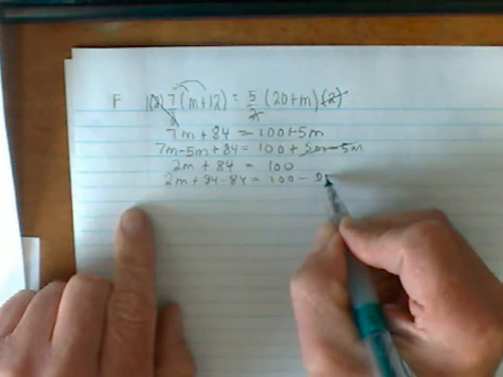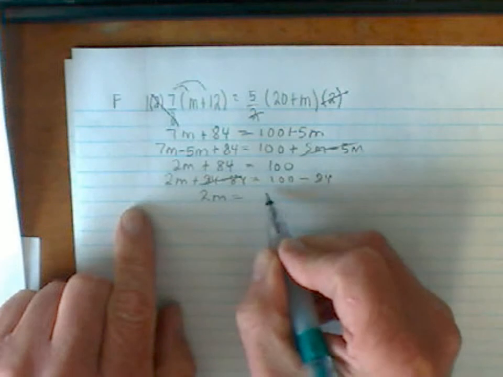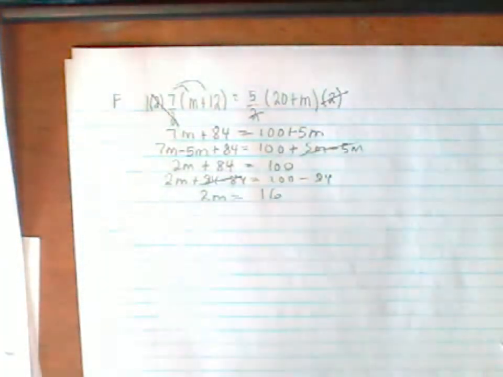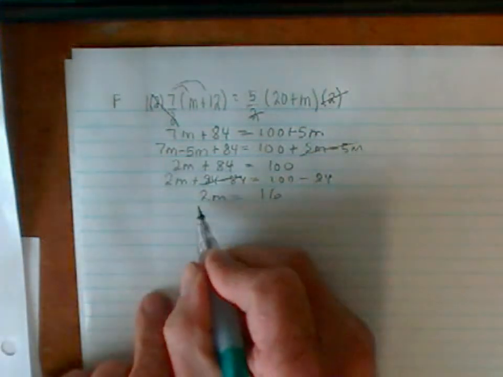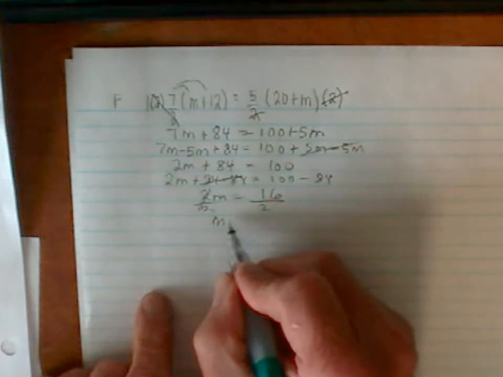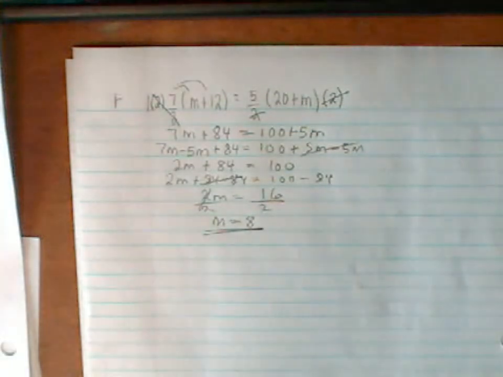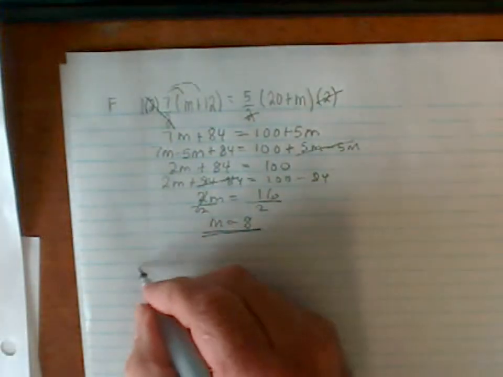And of course on the right hand side as well. That'll be 16. And now we're going to divide both sides by 2. So m is equal to 8. Number 2.